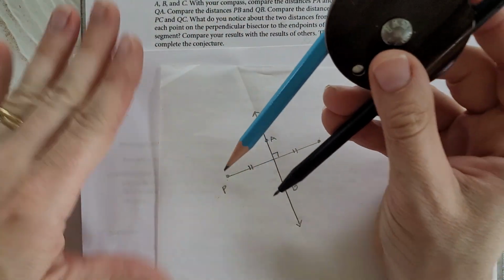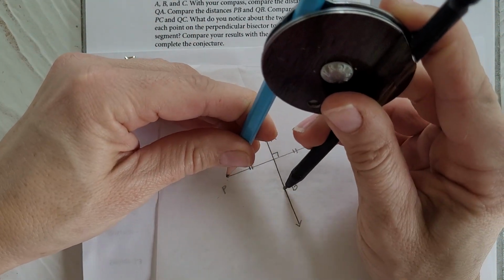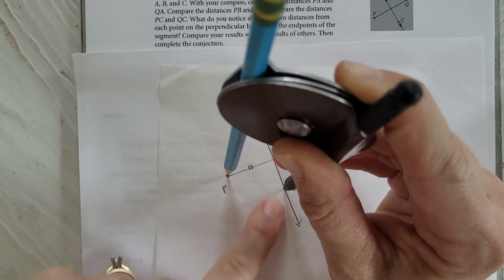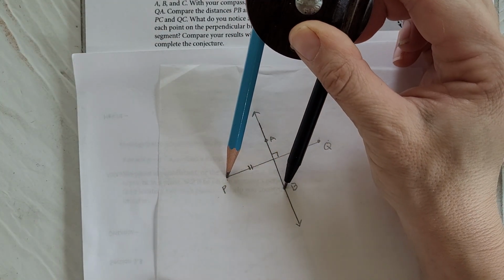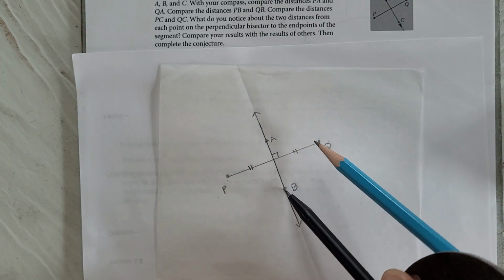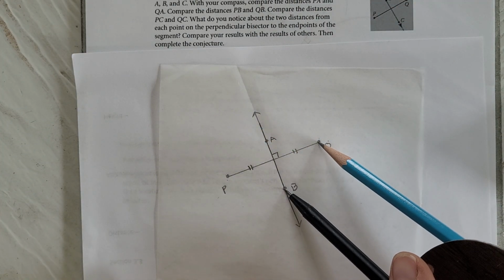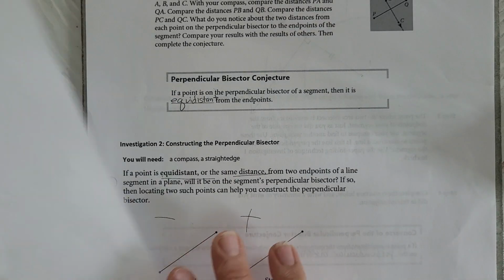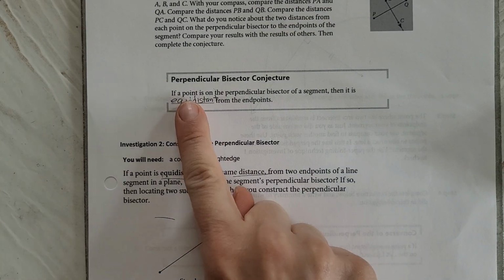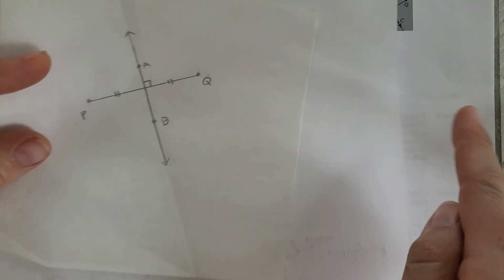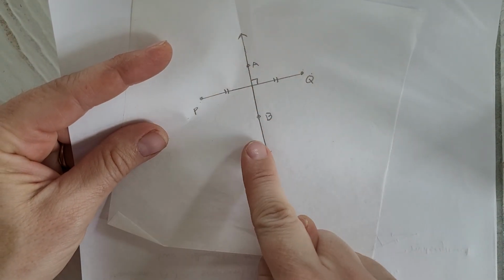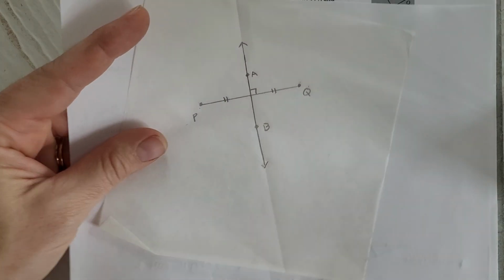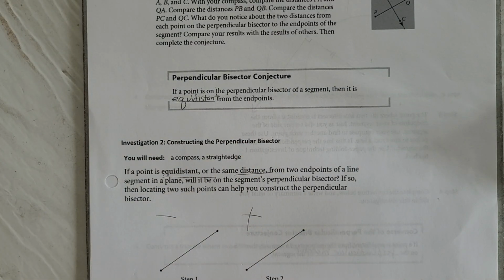Do you think that's going to be true from P to B? Now it's not going to be the same distance as P to A, right? Because B is a little bit farther from that midpoint. But we have this distance here. If I move my compass over here, yes, that is also the same distance. So what that means is, if a point is on the perpendicular bisector of a segment, then it's equidistant from the endpoints of that segment.